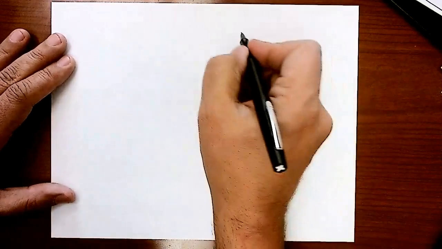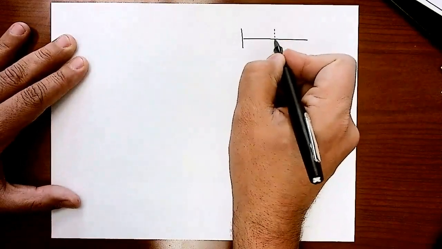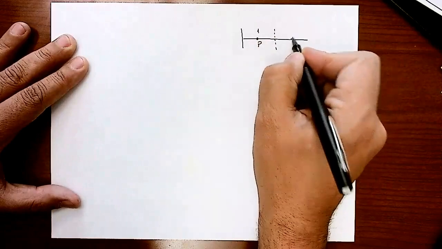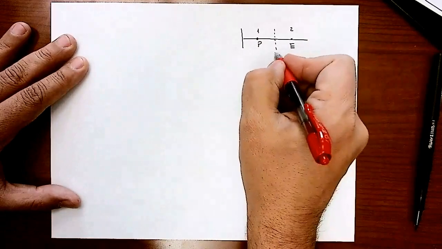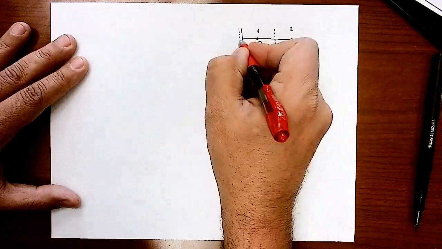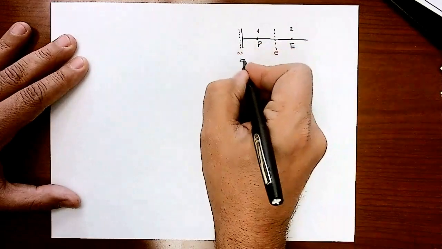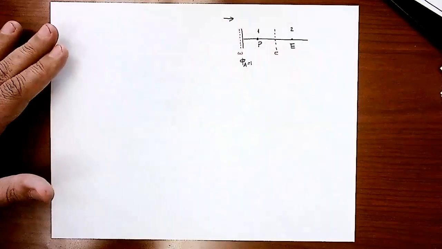So let's draw the domain. This is node 1. I'm going to call that P. This is actually node 2. I'm going to call that the east. Now, this is the east face, and the west face will be overlapping here. That's the west face. I know the value of that boundary is phi A equal 1. The flow direction is in this way.